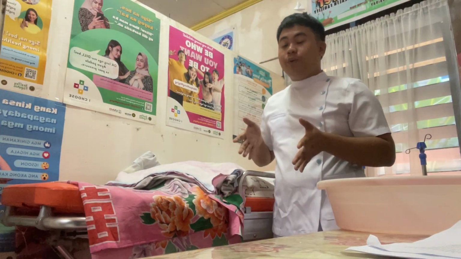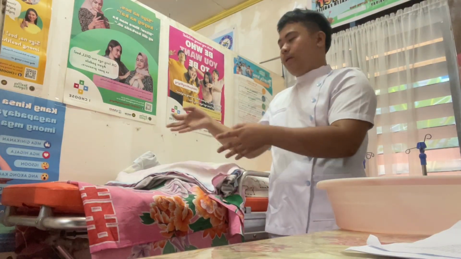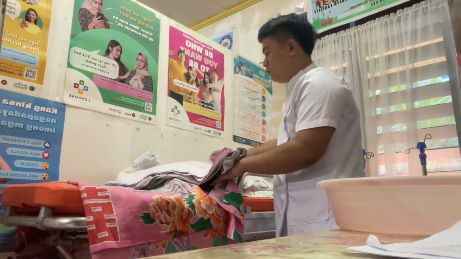And then we have to roll the top sheet towards the foot of the bed.